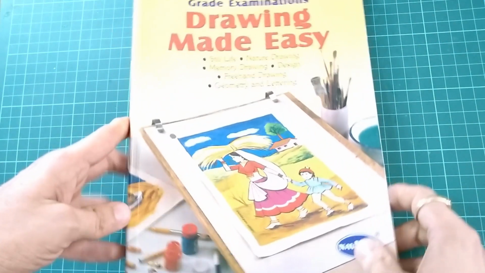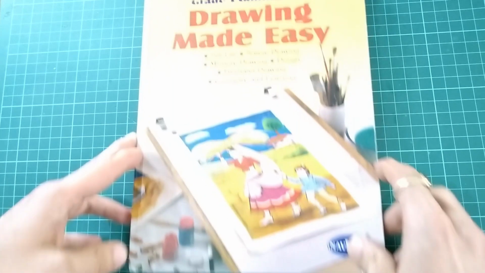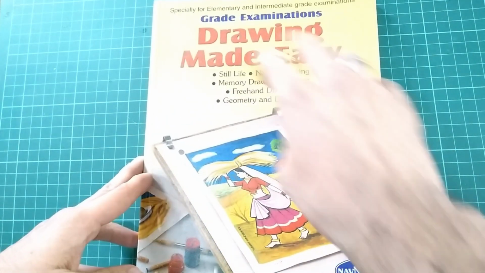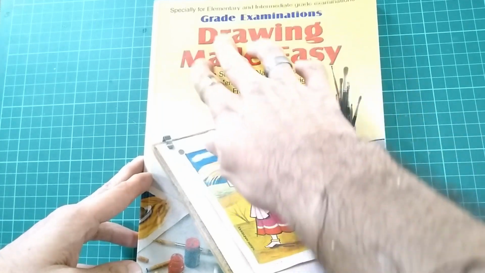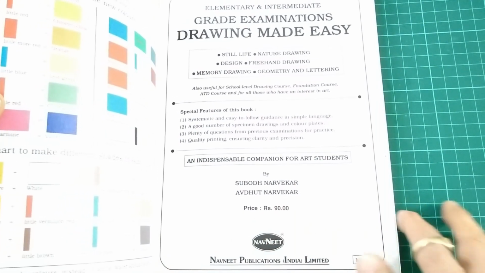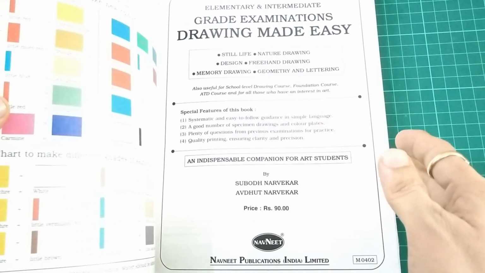And the last book, but not the least, is the famous book by Subodh Narvekar, and this book is Drawing Made Easy. If you have appeared for elementary and intermediate grade exam, you might have already used this book. And this is not a very expensive book. You can already see that it's a fairly reasonably priced book. You can get it on all the leading bookstores.